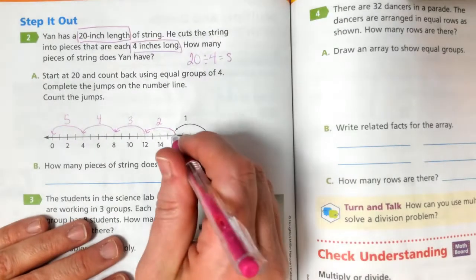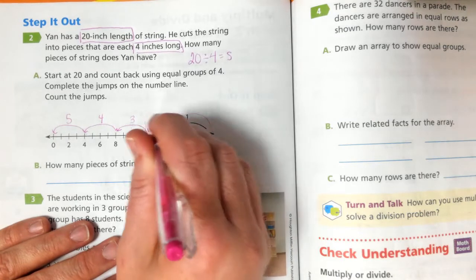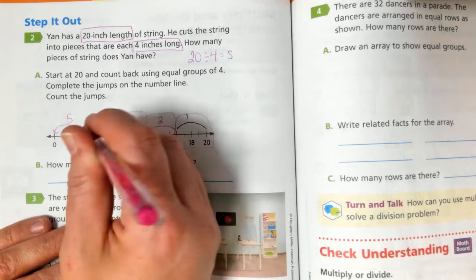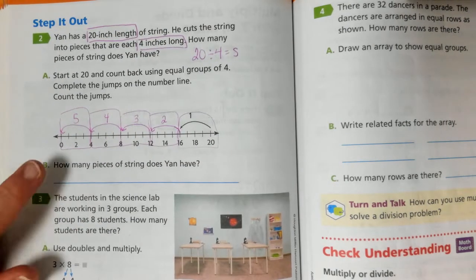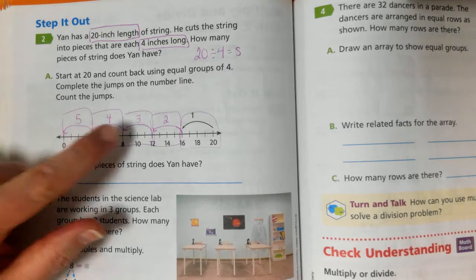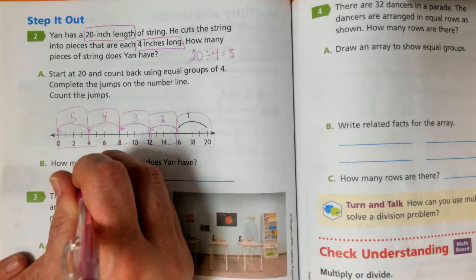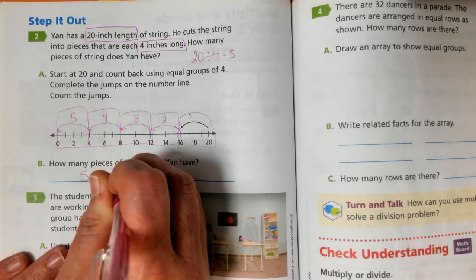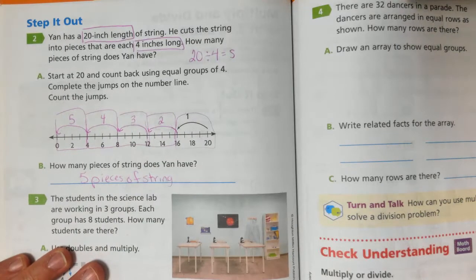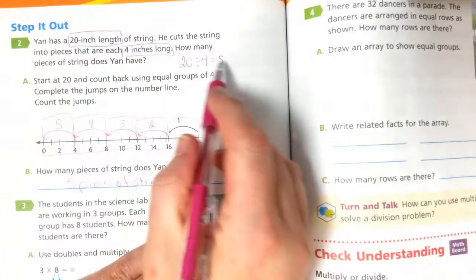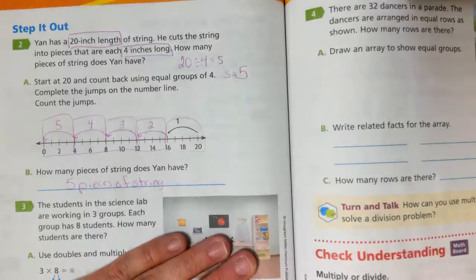So this is going to be 1 piece, right? 2 pieces, 3, our fourth piece, and our fifth piece of yarn, because each of them is 4 inches long. So how many pieces of string does Jan have? He has 5 pieces of string. So our answer, right, 20 divided by 4 equals, so S equals 5.